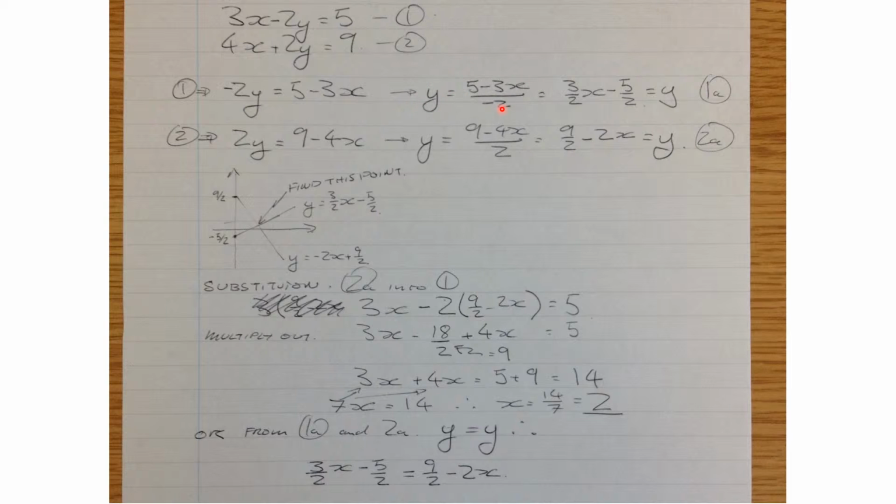I can expand out this fraction to give y equals, in this case, 3 over 2 x. So minus 3 divided by minus 2 is 3 over 2 x, and 5 divided by minus 2 is minus 5 over 2.